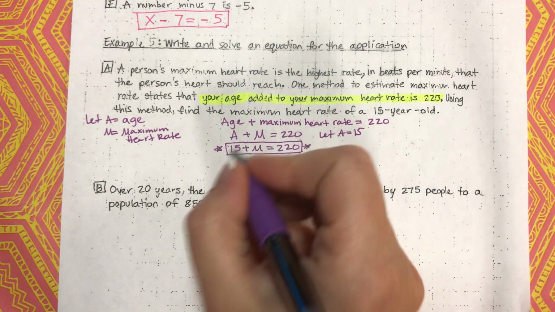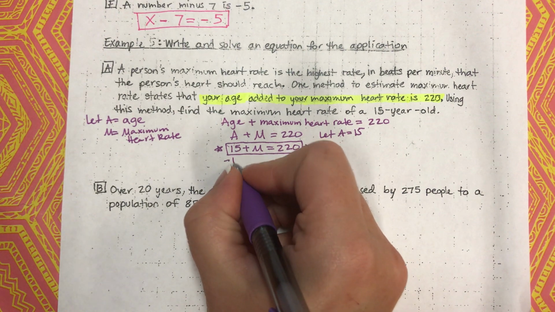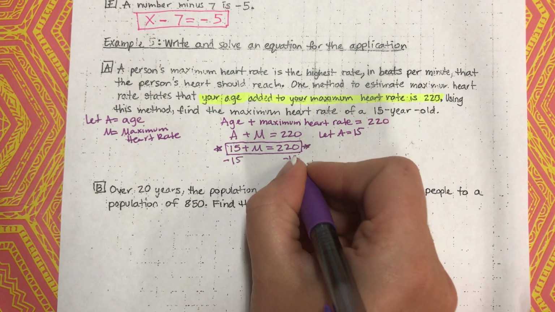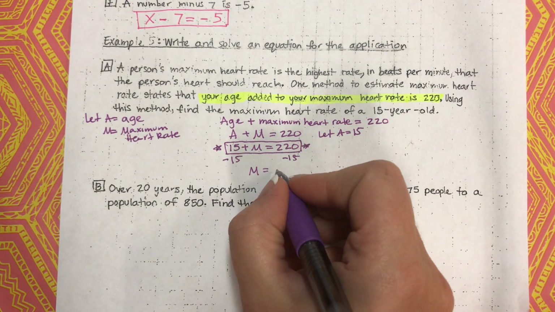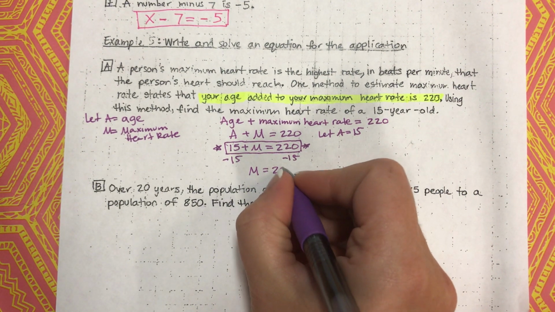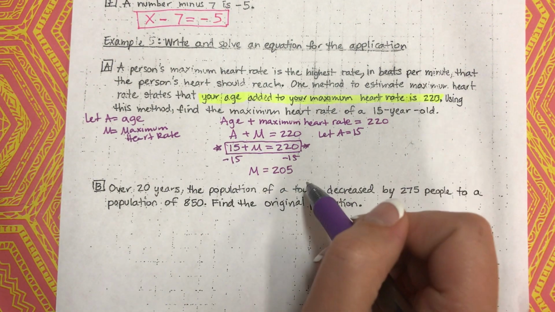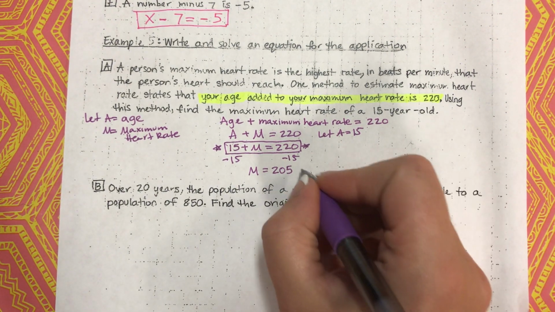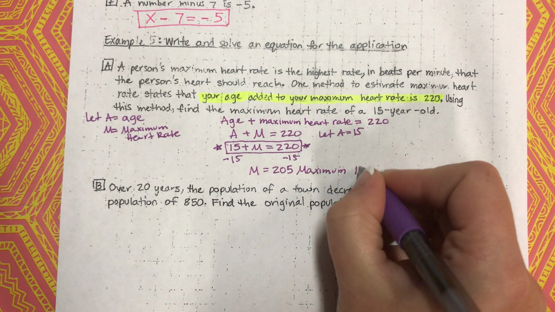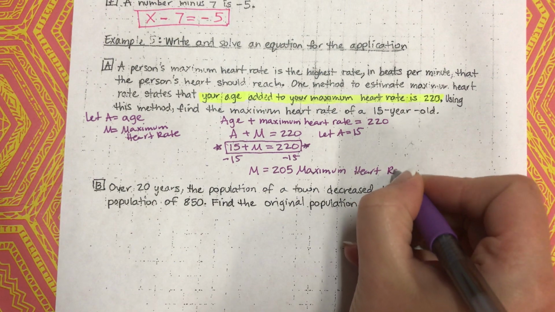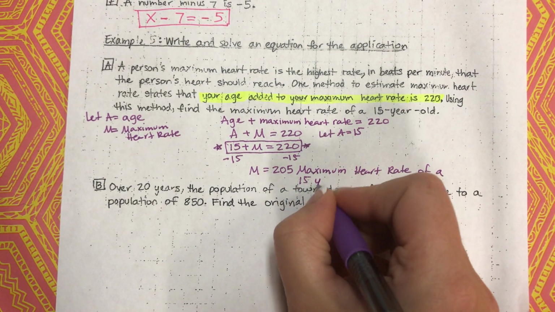So I'm going to get M by itself. So I'm obviously going to do the inverse operation of addition, which would be subtracting 15 from both sides. Those cancel. I'm left with M equals 205, which would be the maximum heart rate of a 15-year-old.